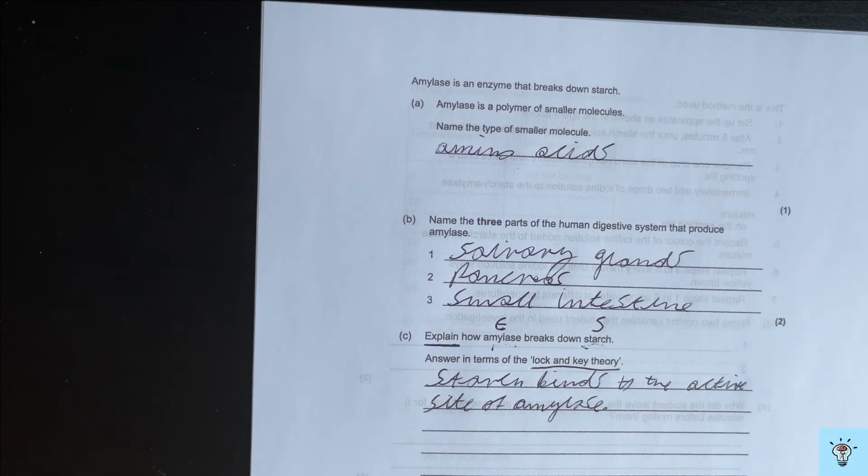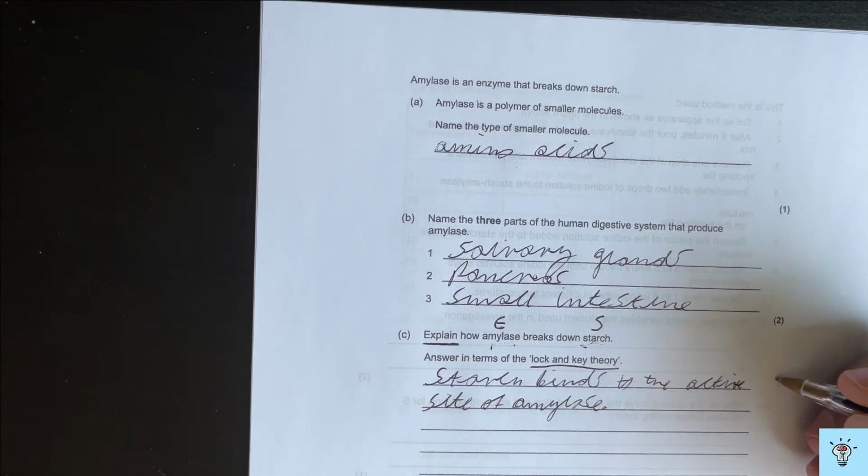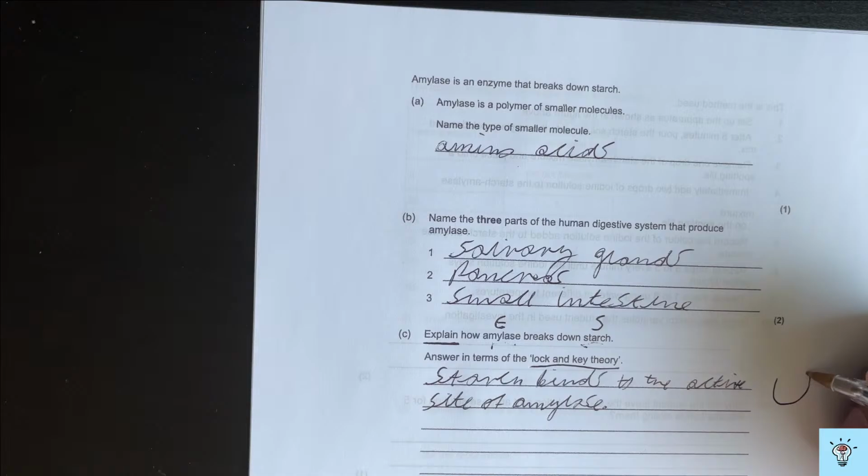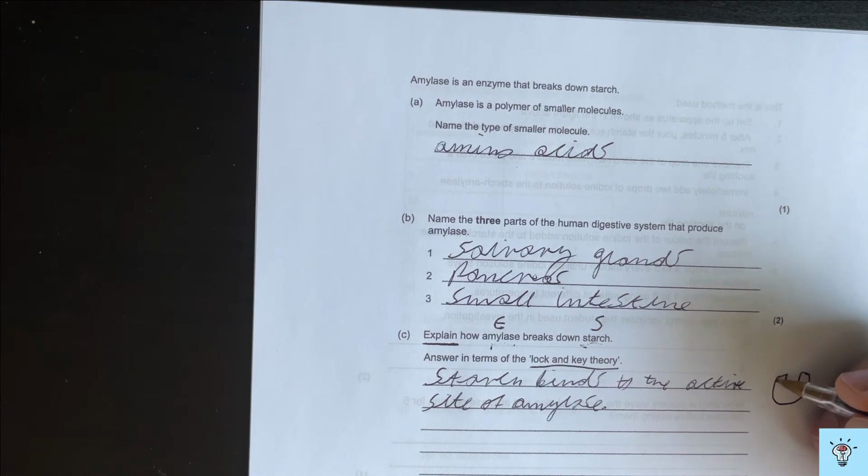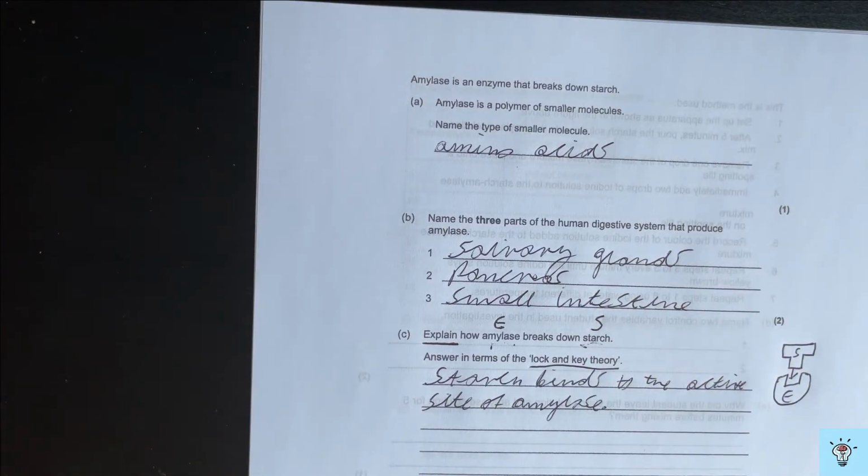So what that means is that they're a similar shape, as in if this here was an enzyme, I'm going to stick a little E there, your substrate could be this. And this is able to dock into that bit there because it's got a complementary shape.